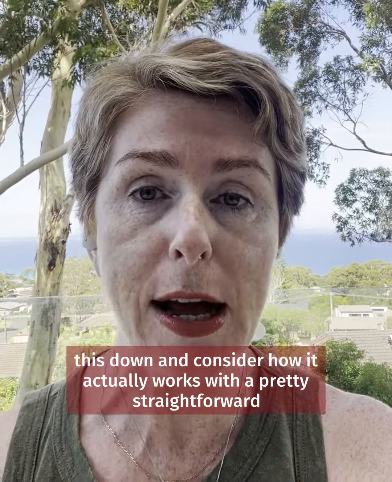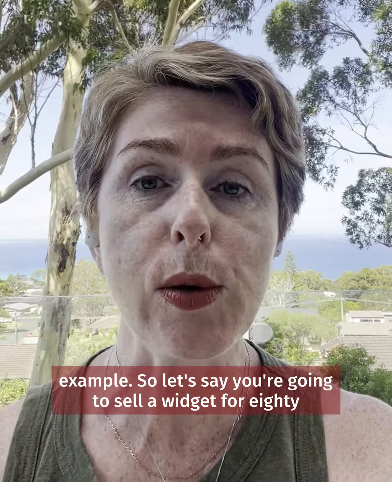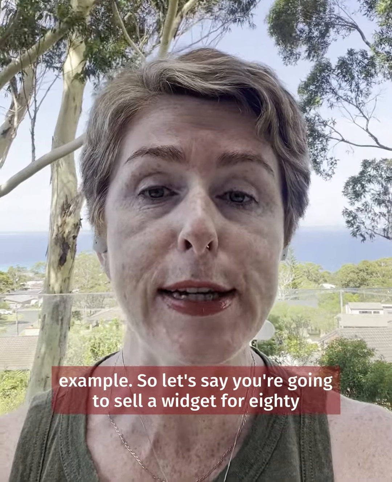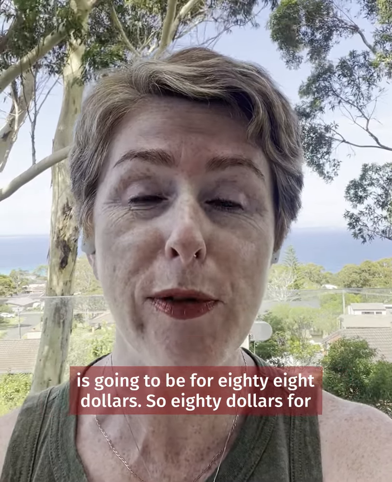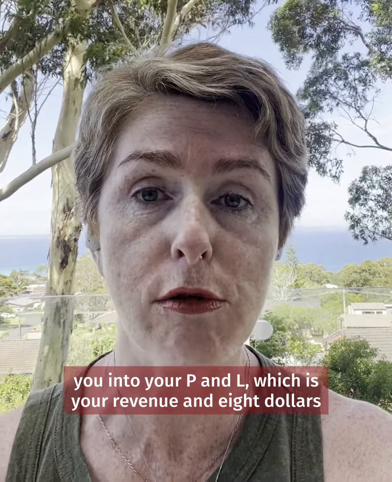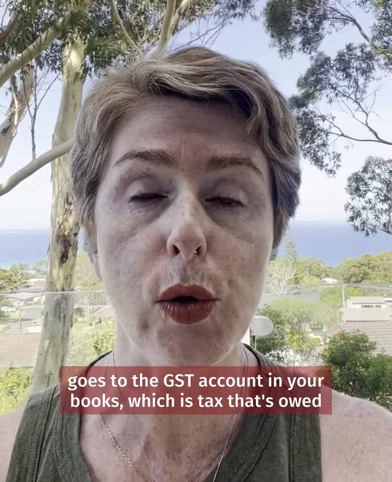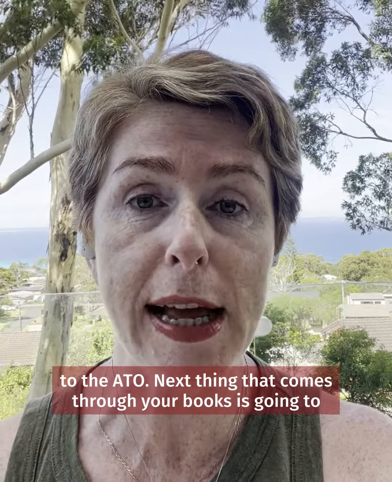So let's break this down and consider how it actually works with a pretty straightforward example. So let's say you're going to sell a widget for $80 to your customer. That full invoice to your customer is going to be for $88. So $80 for you into your P&L, which is your revenue, and $8 goes to the GST account in your books, which is the tax that's owed to the ATO.